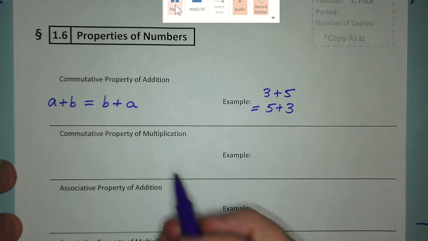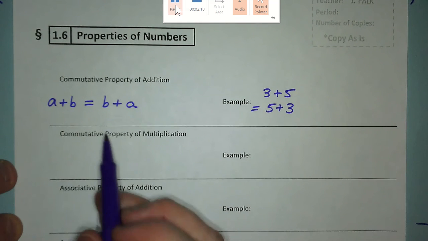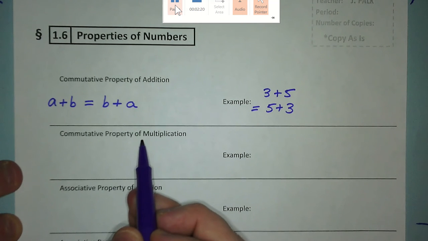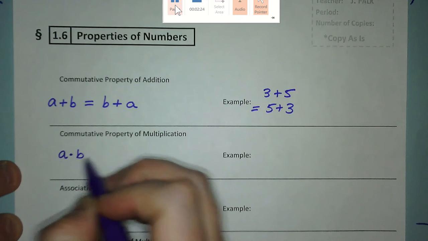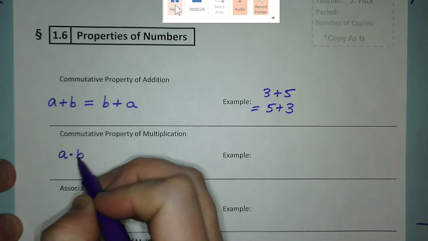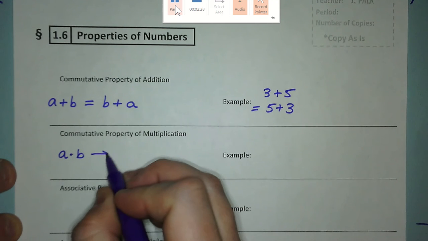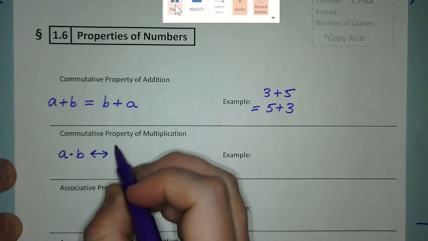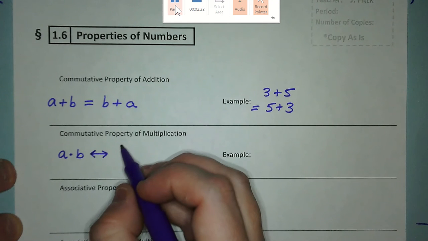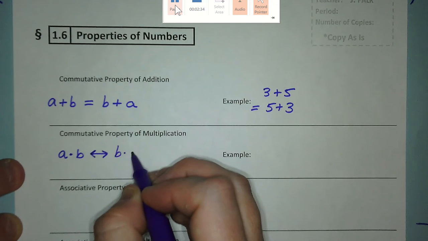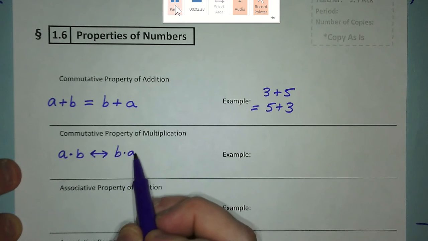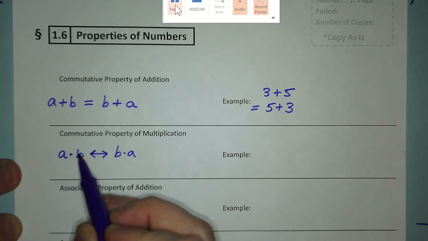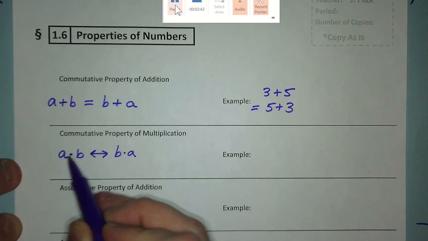They're equivalent. This property also applies to multiplication. If you have A times B, some number times some other number, B times A is interchangeable. It's the same as A times B. They're equal.